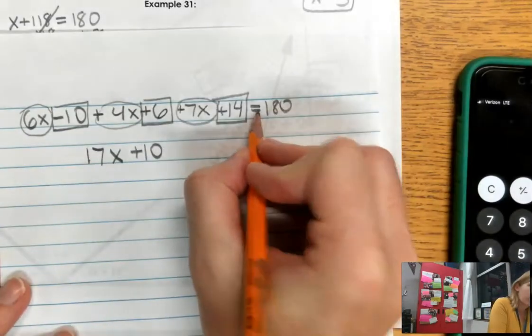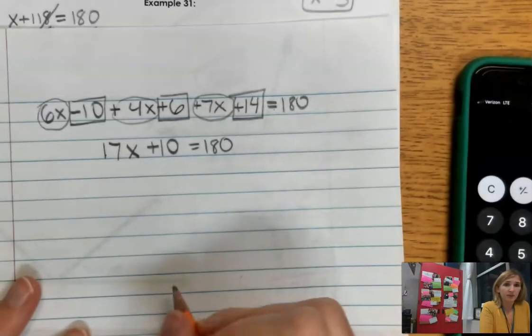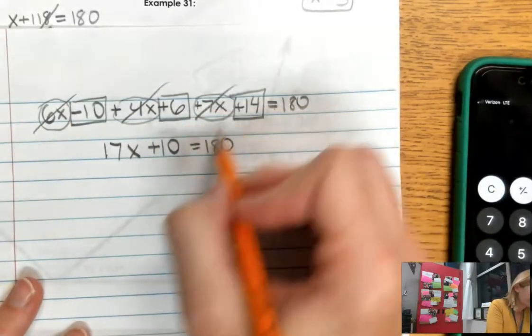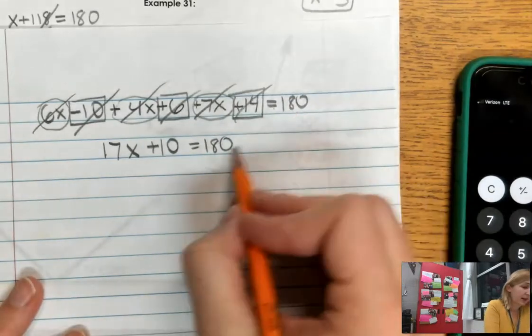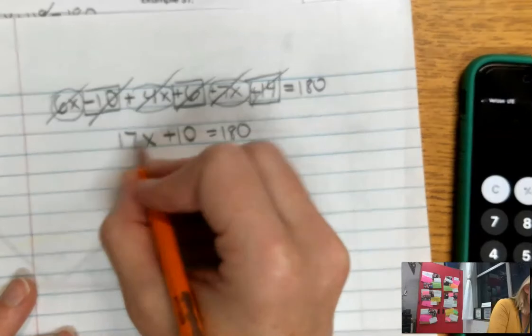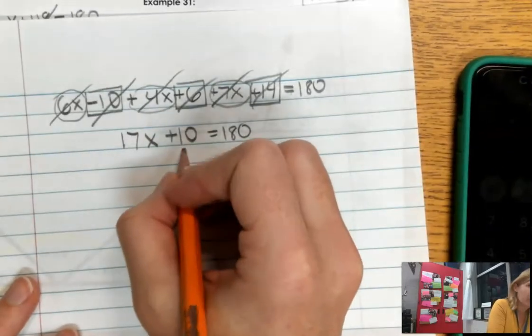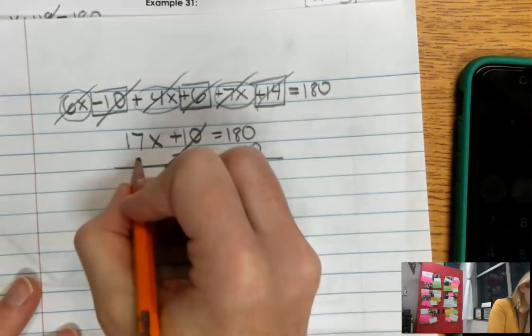And then just bring down your equal sign and your 180. So equals 180. I had combined my like terms to get 17x, and I combined my constants to get 10. Then I just bring down my equal sign and my 180. I'm trying to solve for x, so I need to get rid of everything around x. Let's start with the constant. So I'm going to subtract 10 on both sides.